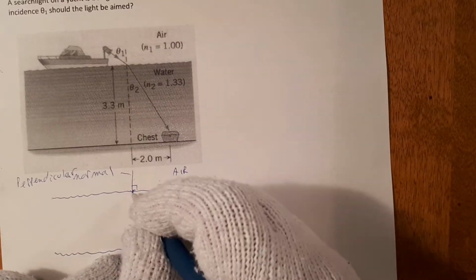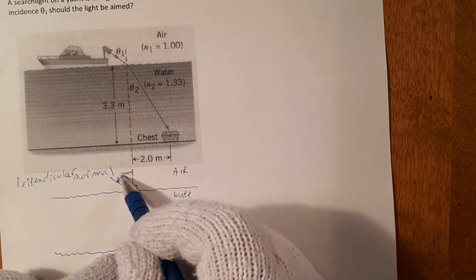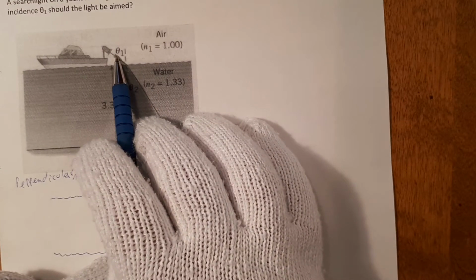And theta 1, here's theta 1. I'm going to sort of exaggerate somewhat and make theta 1 going this way. And theta 1 is with respect to the normal sweeping outward. This would be theta 1, starting at the normal, sweeping this way towards the light beam. So you can see here it's sweeping out towards the light beam.